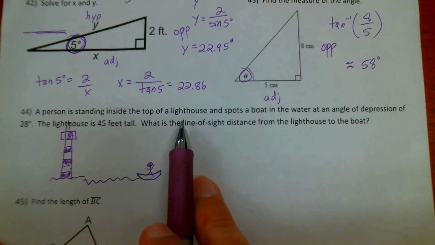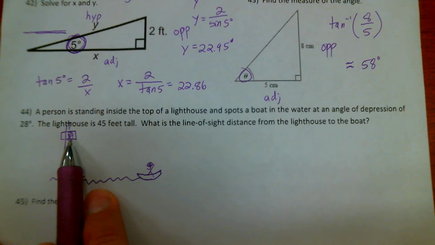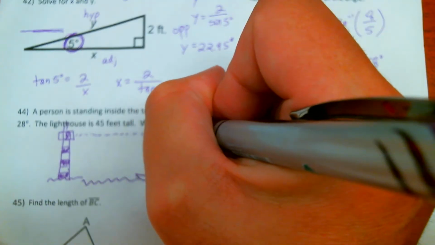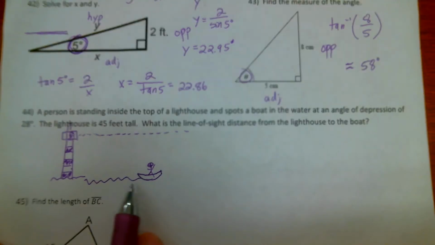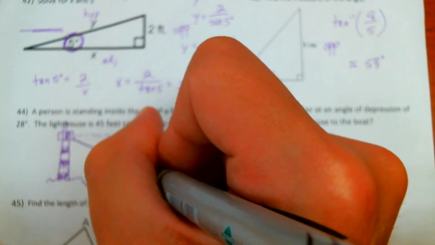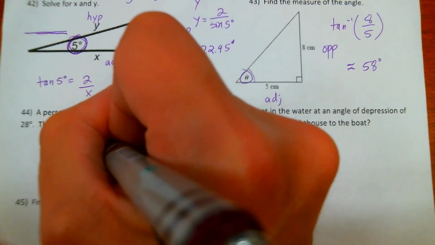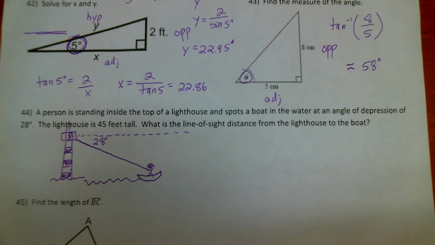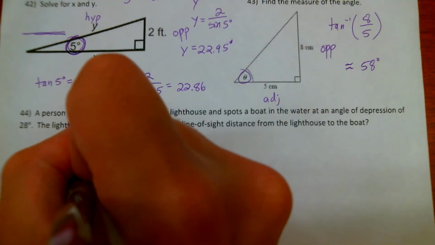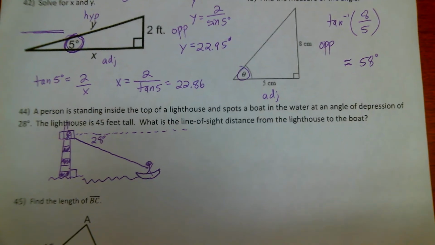And it says that the person standing on top of the lighthouse spots a boat at an angle of depression. Now remember, we have this imaginary horizontal line that we're just assuming is parallel with the water or the ground. And we have this angle of depression to the boat of 28 degrees. Now notice the angle of depression is never inside the triangle. Okay, it's always outside. But we're assuming these are right angles with all these word problems.